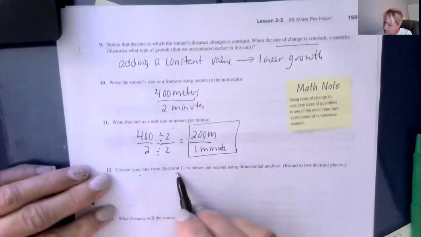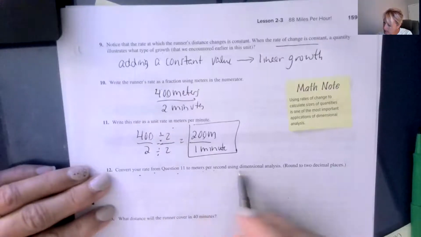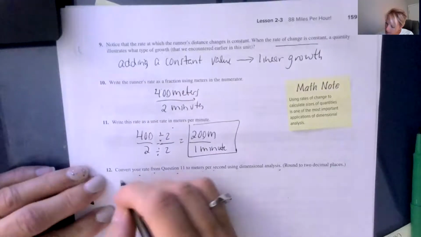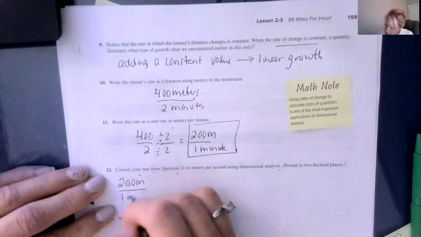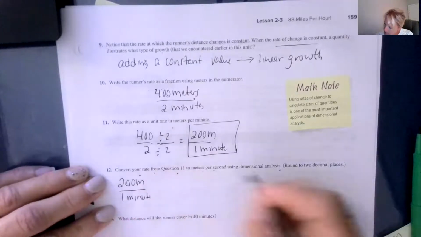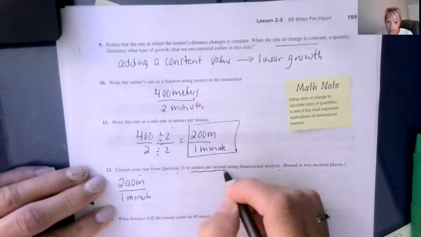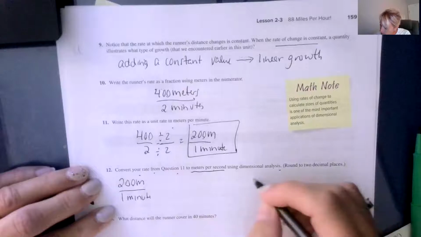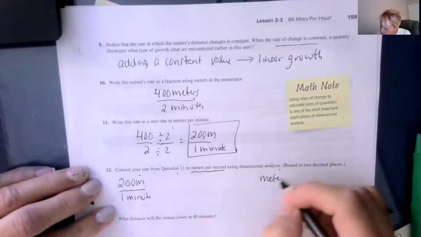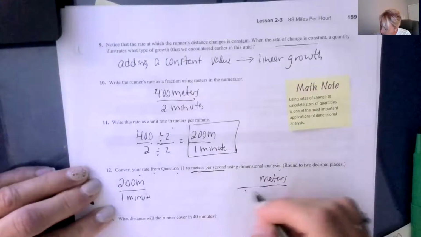Convert your rate from question 11 to meters per second using dimensional analysis. Okay, so 200 meters, 1 minute. So they want meters per second. So we don't have to change our length. So we're staying with meters, but we want to switch to seconds.